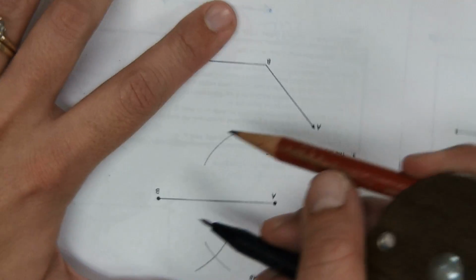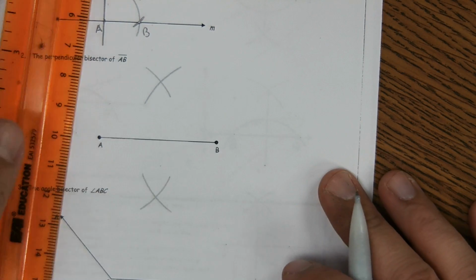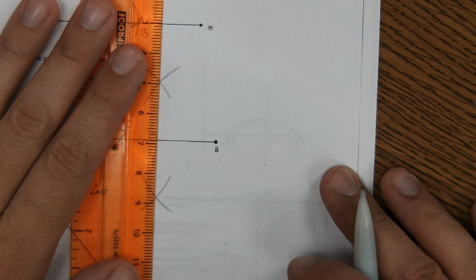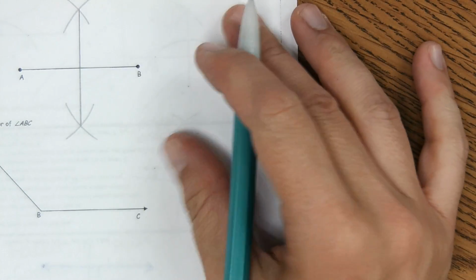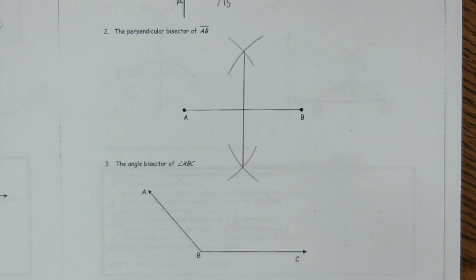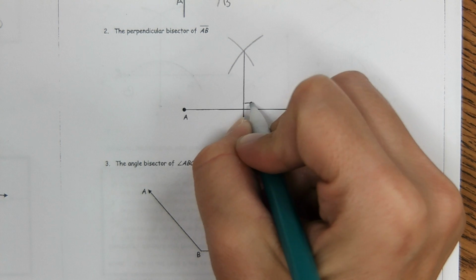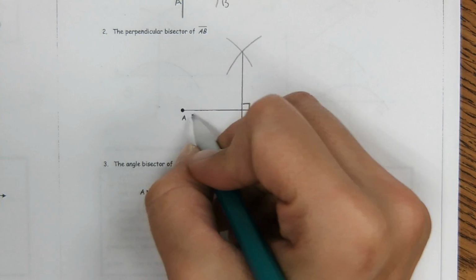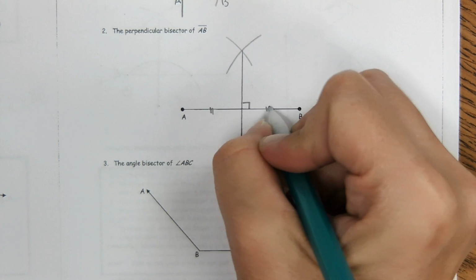Then underneath, same thing, like that. And then I'm going to connect these two like this. That's a perpendicular bisector. A perpendicular bisector is perpendicular, makes a 90-degree angle, and it hits at the midpoint of the segment, meaning that this side of the segment is the same length as this side.